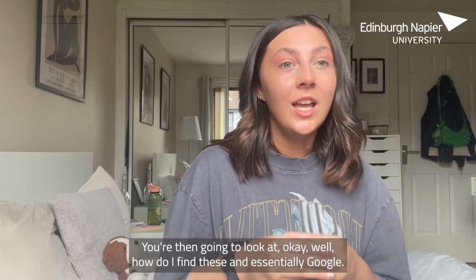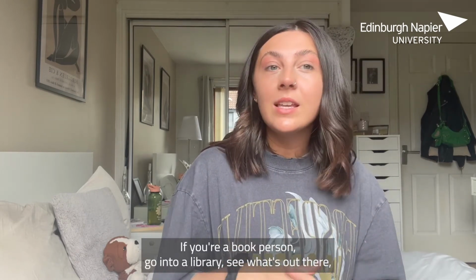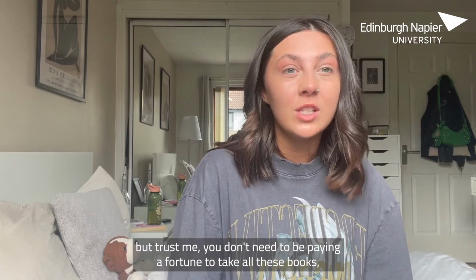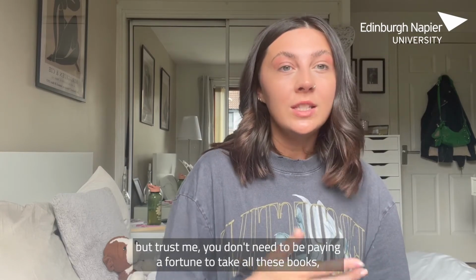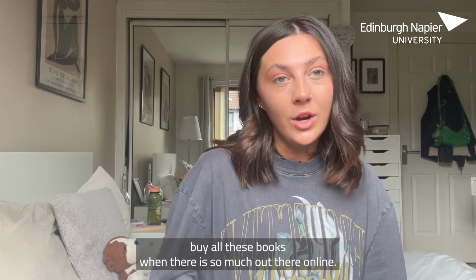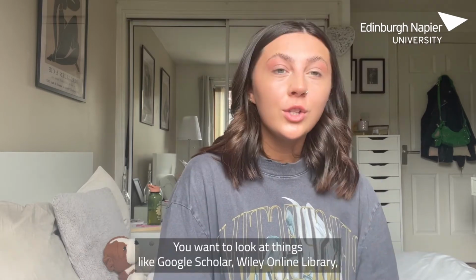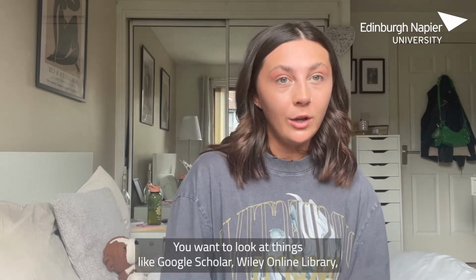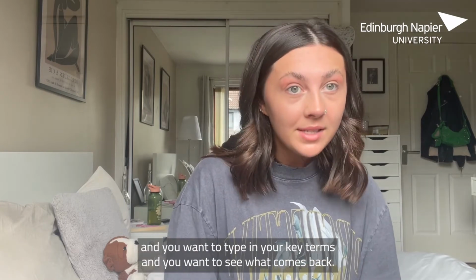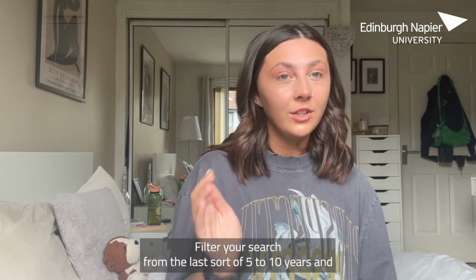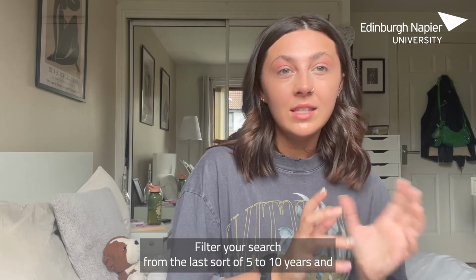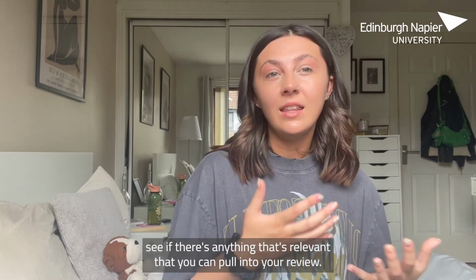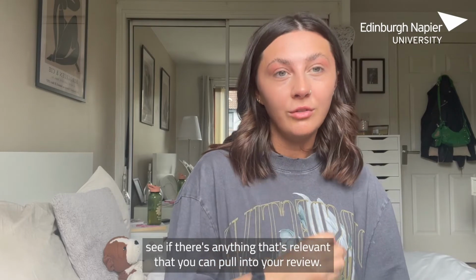And essentially, Google. If you're a book person, go into the library, see what's out there, but trust me, you don't need to be paying a fortune to buy these books, when there is so much out there online. Want to look at things like Google Scholar, Wiley Online Library, ScienceDirect, and you want to type in your key terms and you want to see what comes back. Filter your search from the last sort of 5 to 10 years and see if there's anything that's relevant that you can pull into your review.